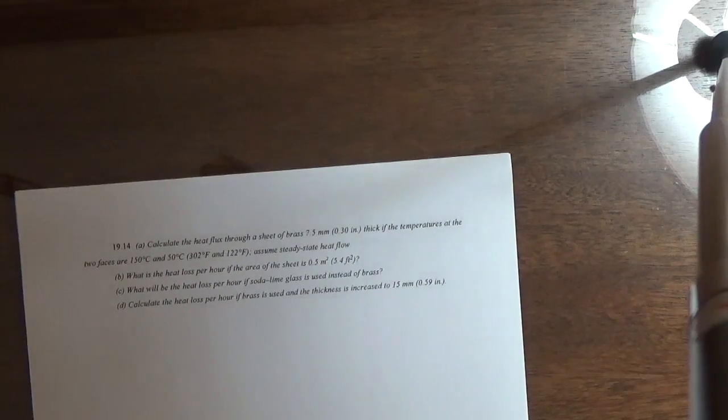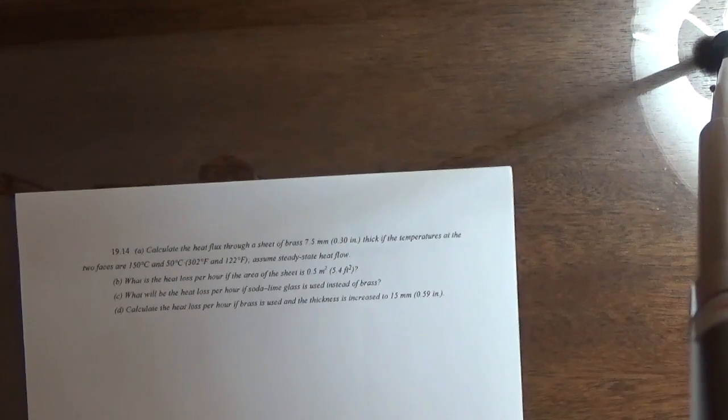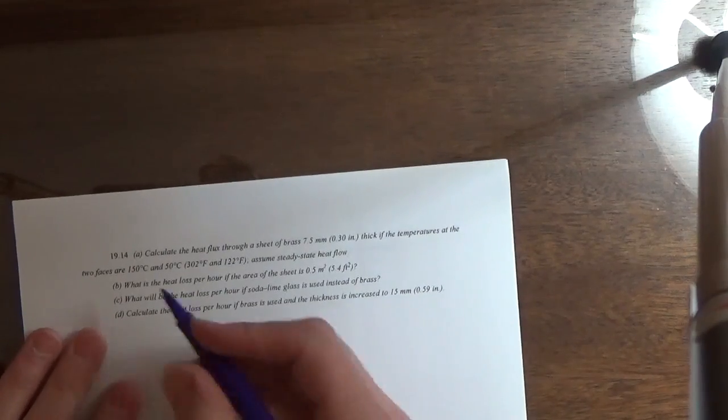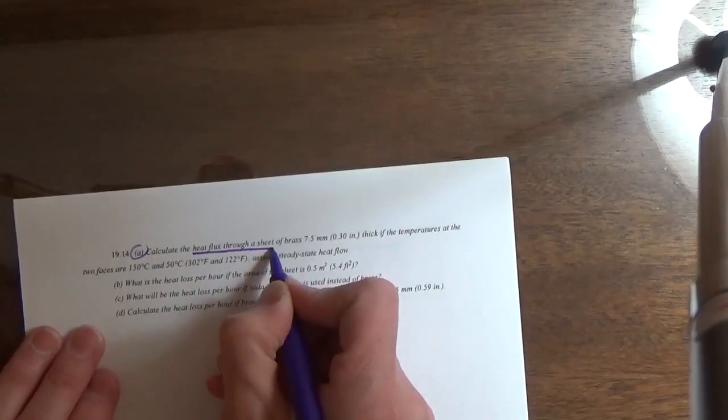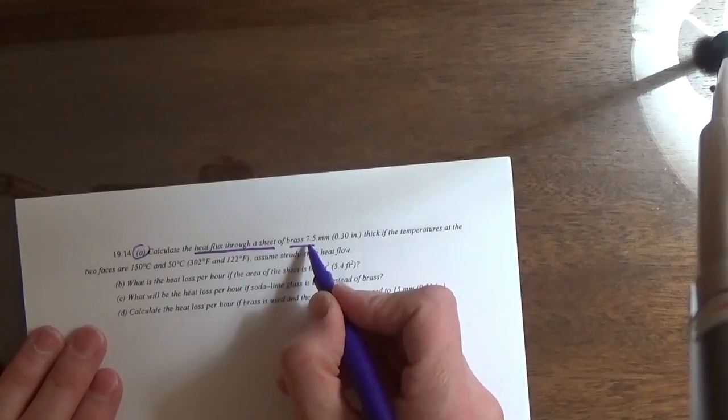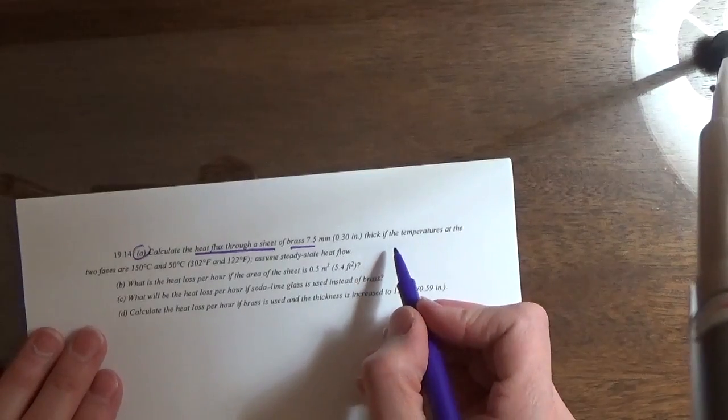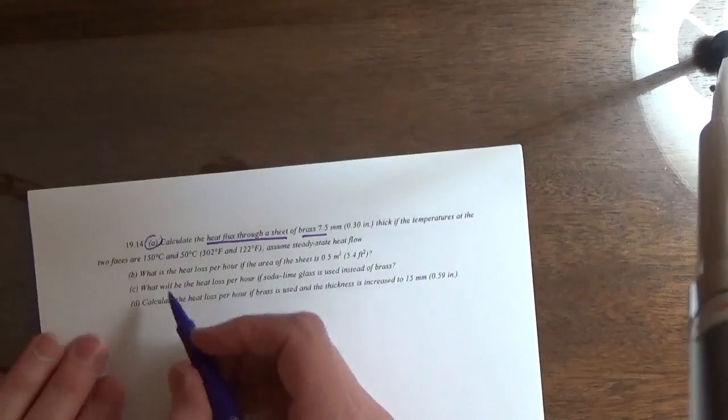19.4. This is a thermal coefficient, or sorry, thermal transport problem. This is a problem asking for what is the heat flux through brass that is 7.5 millimeter thick, given a temperature gradient that's defined.